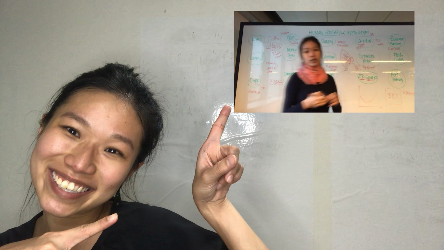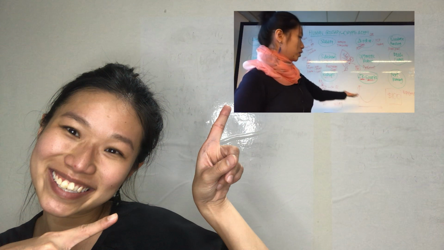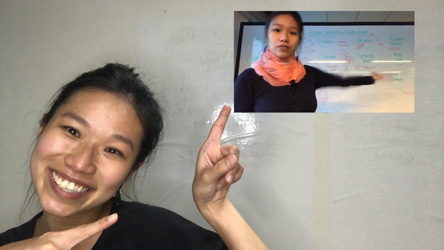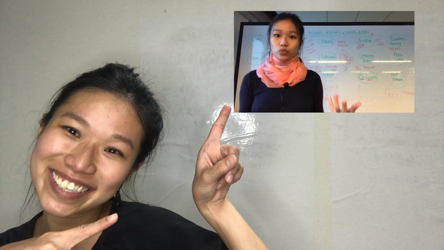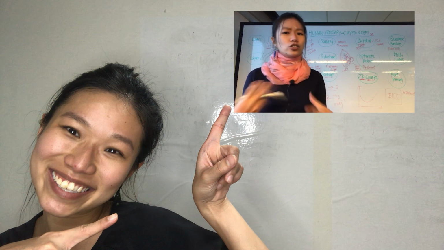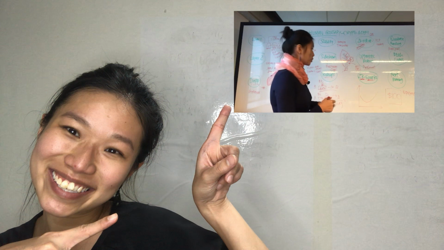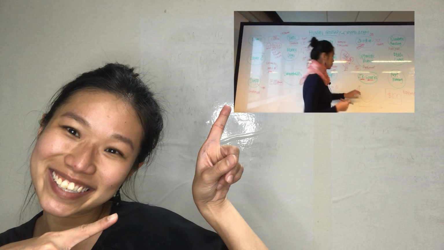Now, one way is to divide it equally. So with $100 and 5 projects, each project receives $20. That's one way. Or the other way is to allow the community to vote for what they are enjoying, what they like. So this is where quadratic funding comes in.